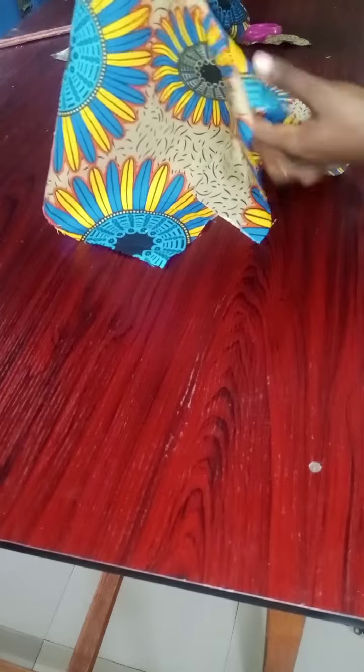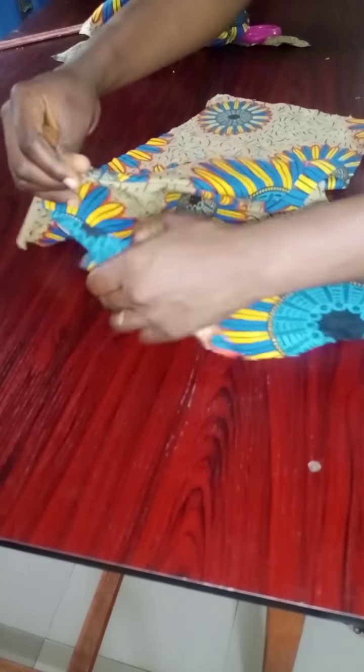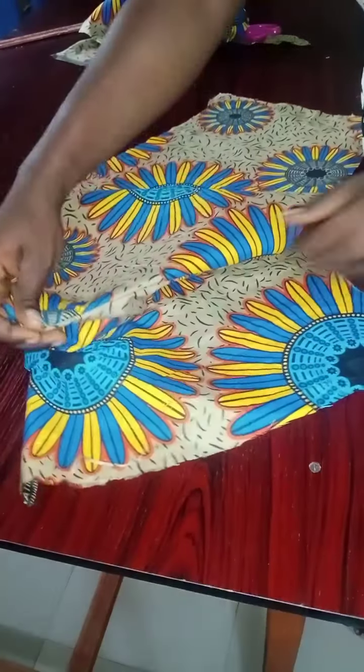Remember, I will go ahead and match this place, but it's optional. If you don't want, you can use iron and press it down, but for me, I like to match it. Then after that, the next thing I'll be doing is to fold it like this, then do it this way.